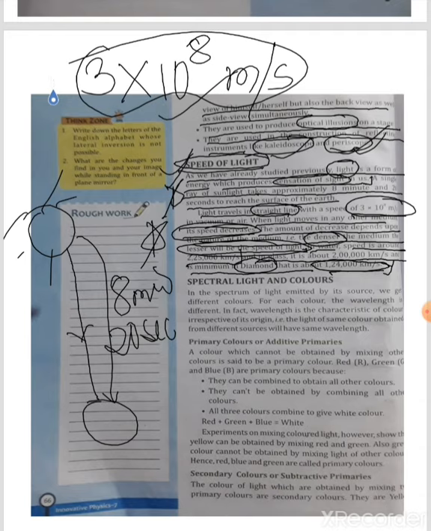All right, so that's all for today. The spectrum of light and colors we will discuss next week in our next week's class.